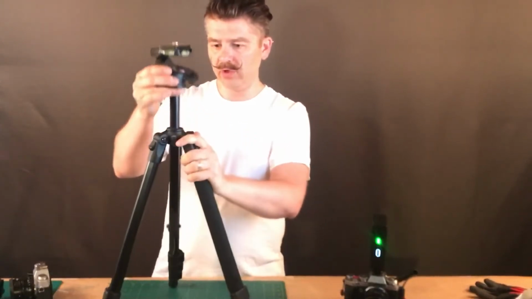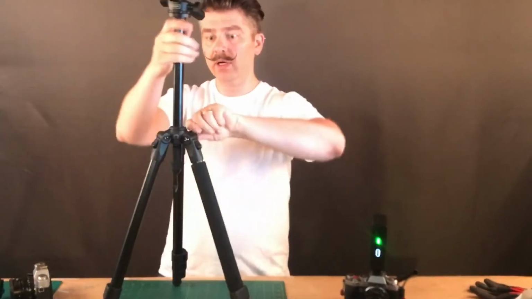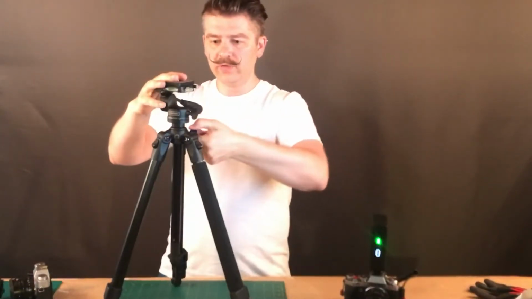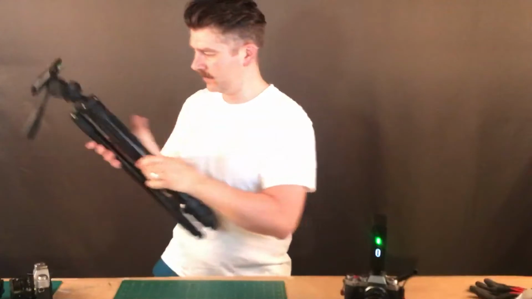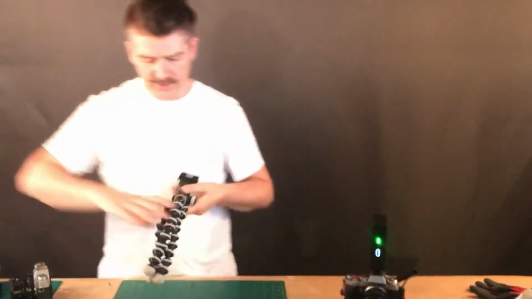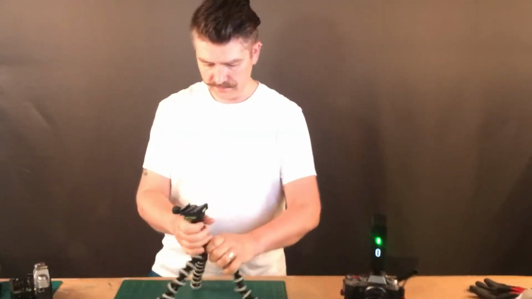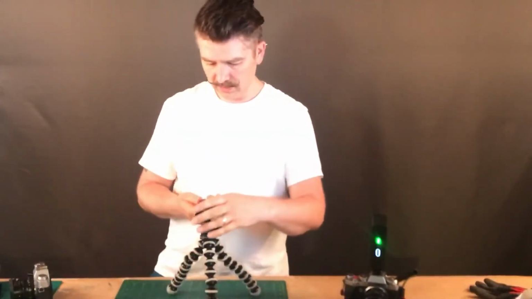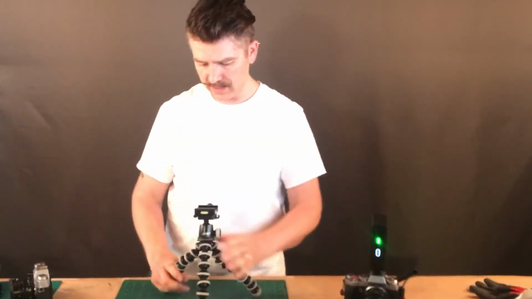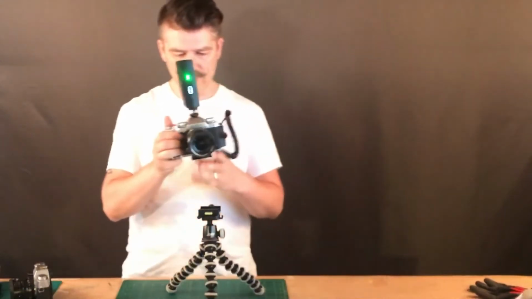And then you can also extend the head of your tripod up a little bit higher. The previous one has a little crank where you can crank it up. Okay, so let's use the Gorilla Pod up here because it's a little bit taller. So, get my Gorilla Pod set up here, and now we're going to take some photographs at different shutter speeds.